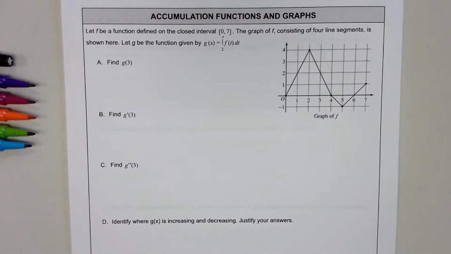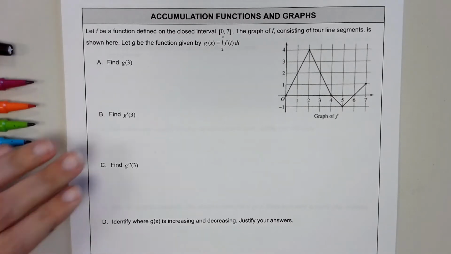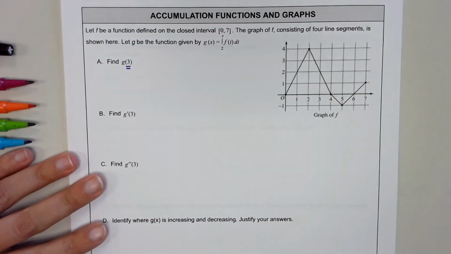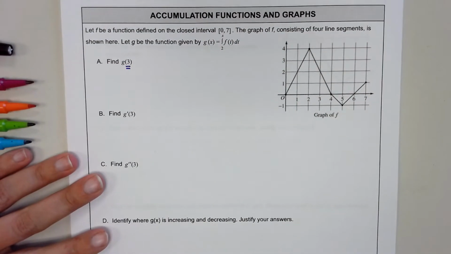So a lot of times the directions will actually give you clues about what you should be doing in the actual problem. It says, let f be a function defined on the interval from 0 to 7. The graph of f, consisting of 4 line segments, is shown here. Now, g is going to be the function given by g of x equals the integral from 2 to x of f of t. So, if part A says, please find g of 3, what this means is take the number 3 and plug it into the g of x equation everywhere that you see an x.